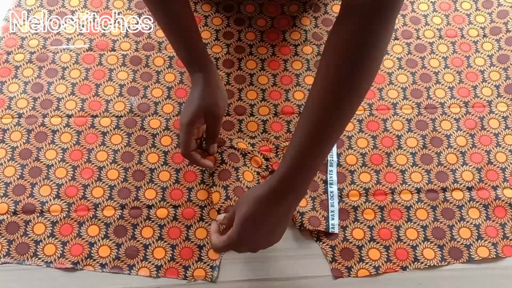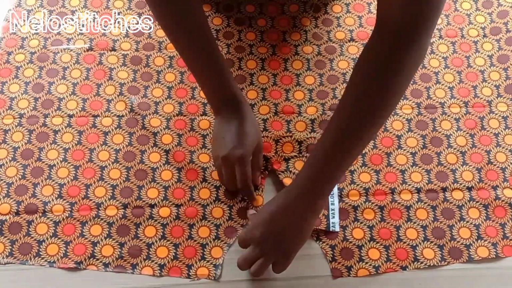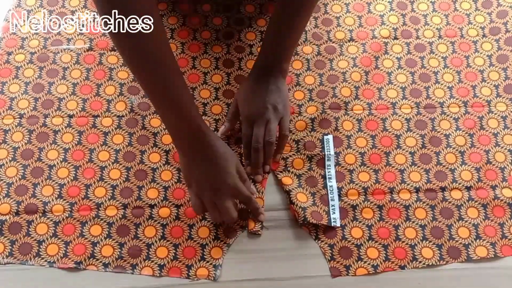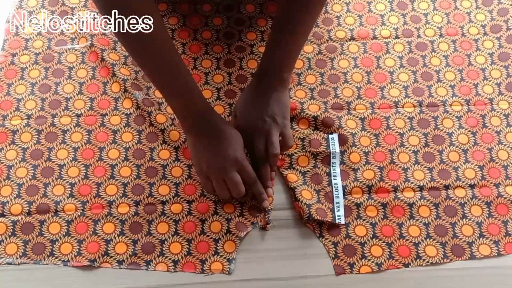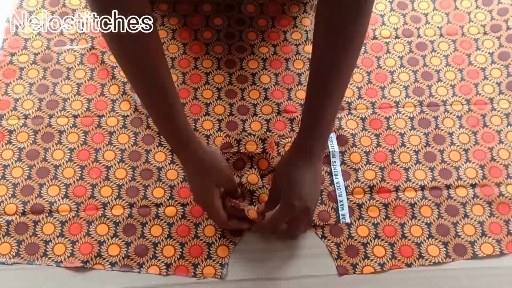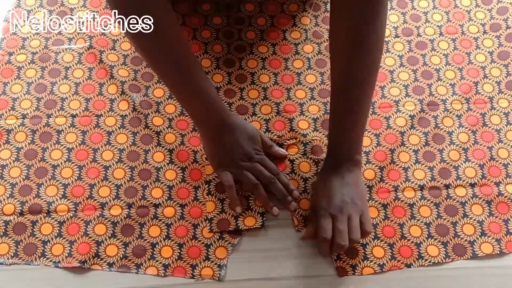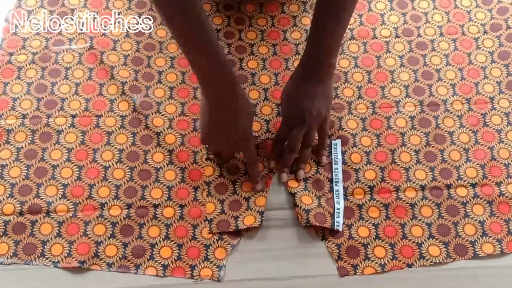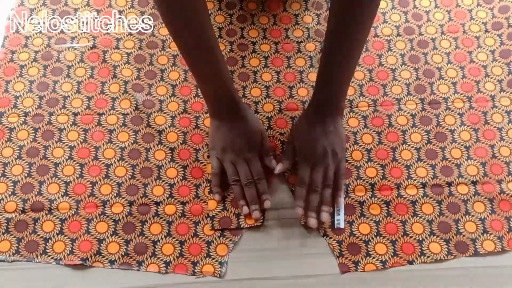You can decide to fold this in and then use hemming gum to hold it together, or you can decide to run a stitch around it. Okay, so I want to run a stitch around it like so. You can also decide to leave it like this and then just run a stitch on it and then use hemming gum to secure the facing and stop it from coming out.